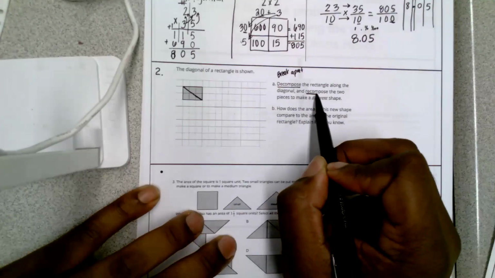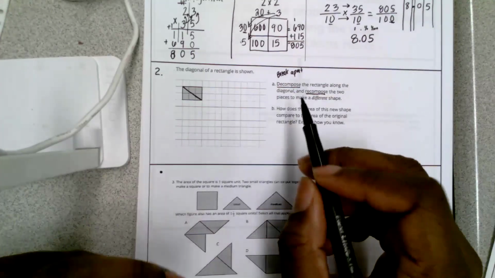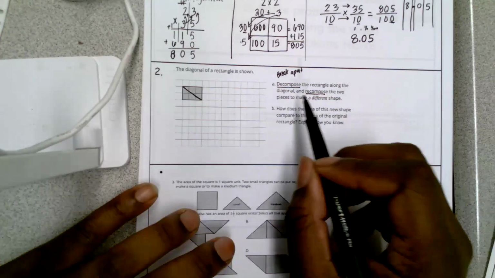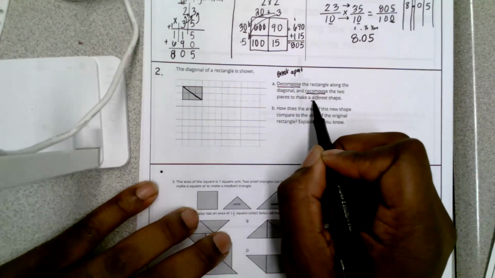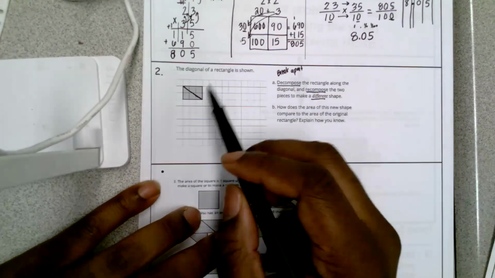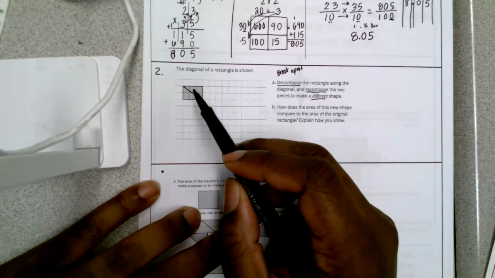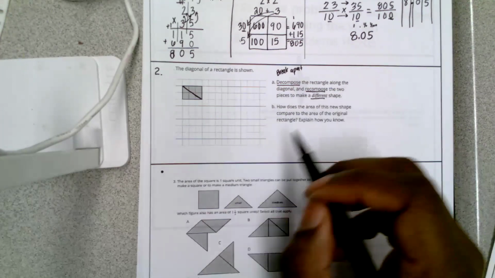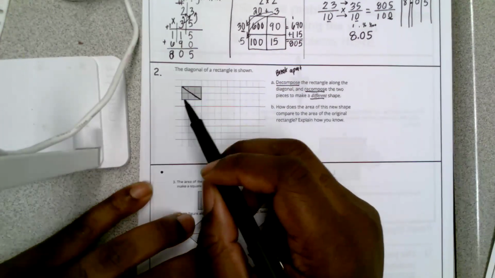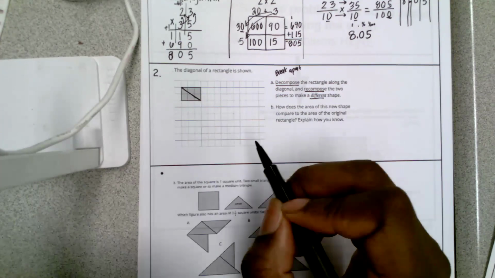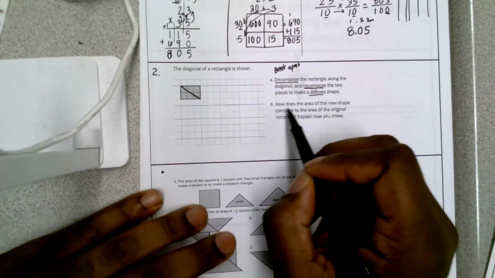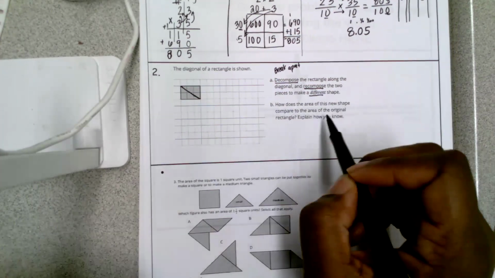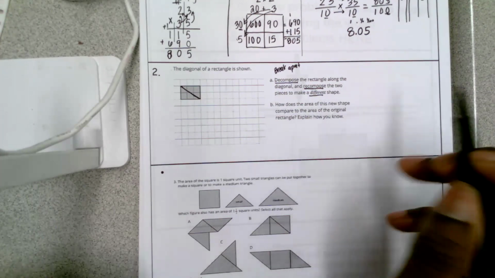And recompose, which means to bring back together the two pieces to make a different shape. So it's not going to look like this, right? It's going to look different. We're going to rearrange these two triangles to create a different shape. Then part B says, how does the area of the new shape compare to the area of the original rectangle?